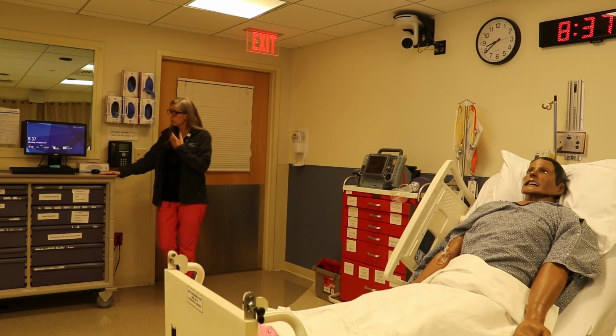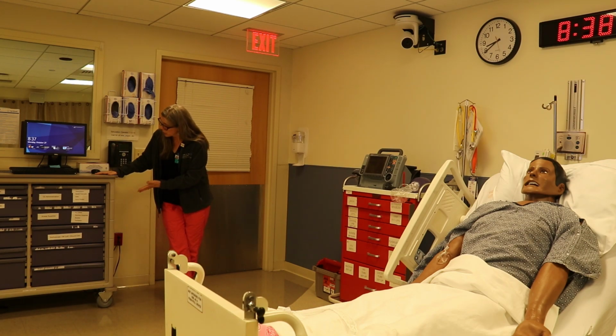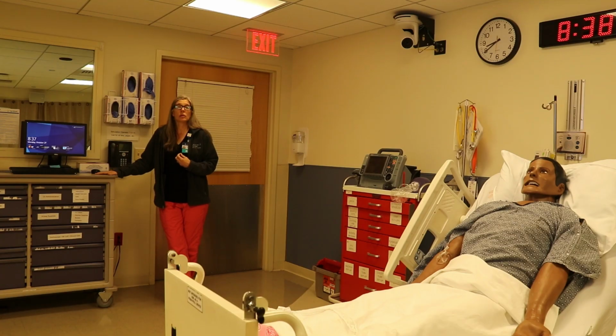We also have a gray resource cart for you in this room. This cart contains a variety of supplies that you may need for your simulation scenario. It's organized differently than the clinical setting, but there are notations on the drawer of what's in them. As a reminder, supplies in the simulation center are reused, and you would never reuse or use supplies that are opened, unsterile, or broken in a clinical environment.